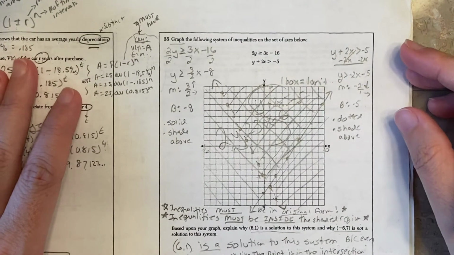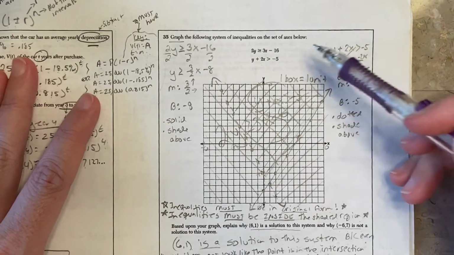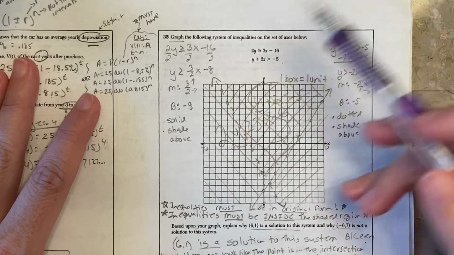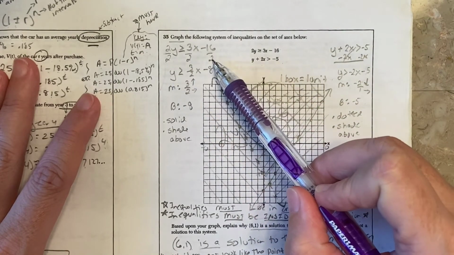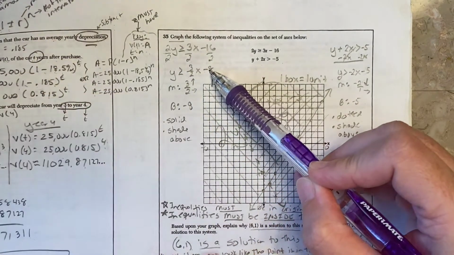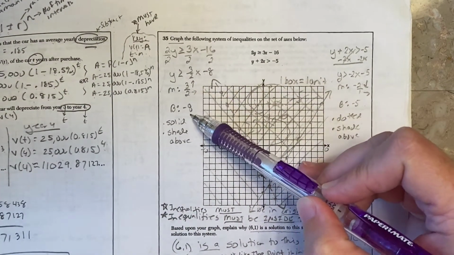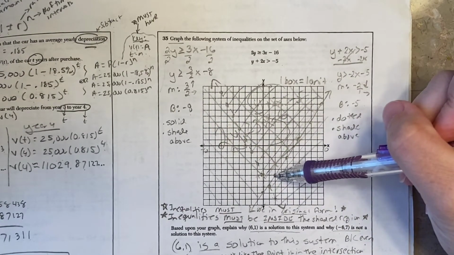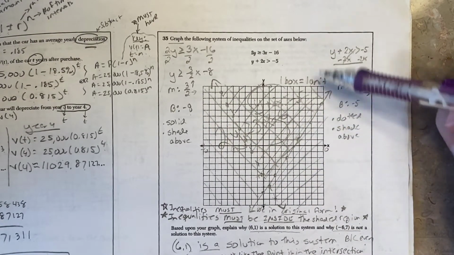Graph the following system of inequalities on the set of axes below. Okay, so basically they gave us 2 inequalities, and neither one of them was in slope-intercept form. So the first one, you divide everything by 2, and you get y is greater than or equal to 3/2 x minus 8. So your slope is 3/2, your y-intercept is, excuse me, negative 8. So we start at negative 8, and we're going to go up 3, right 2, up 3, right 2, and follow that pattern.